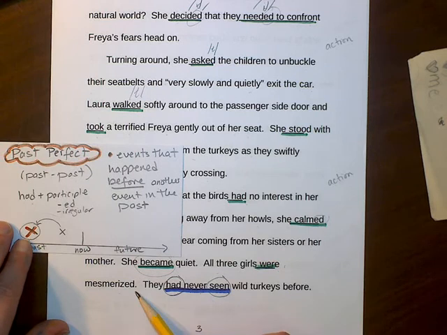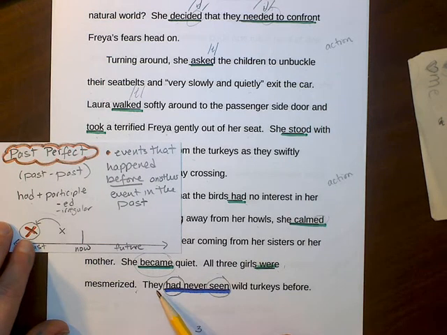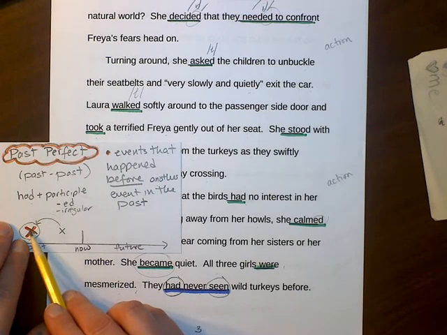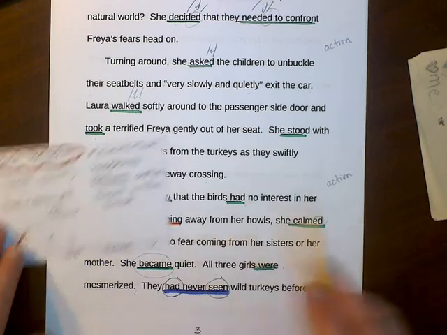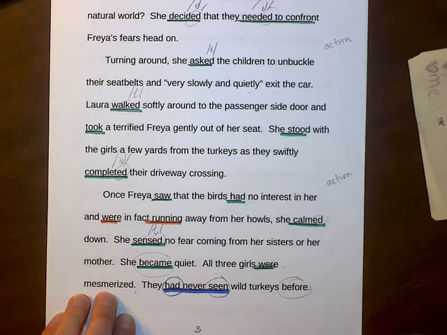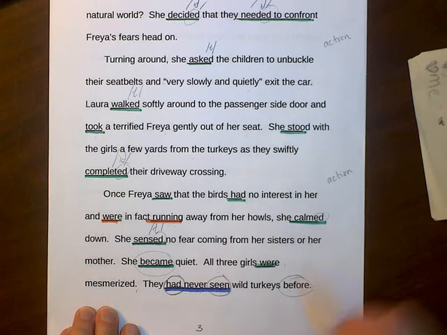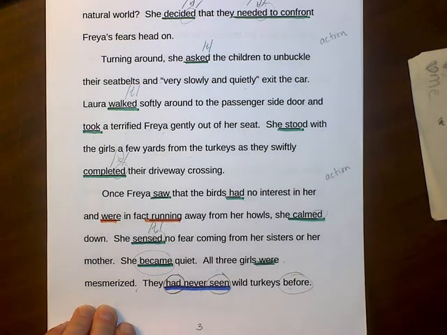All three girls were mesmerized. Why? Because they had never seen, in the past before, wild turkeys. And the word before helps us understand. They had never seen. When? Before this. All right, last page.